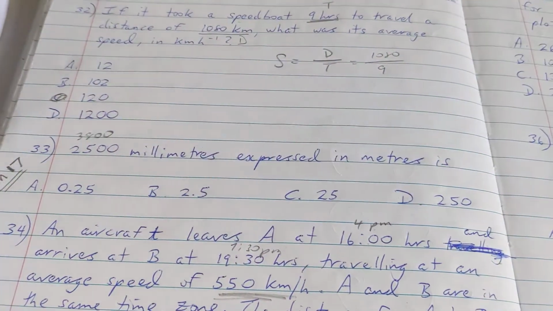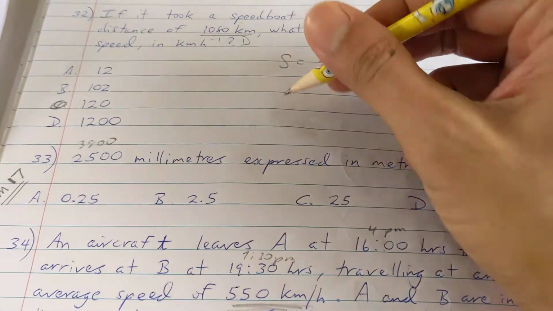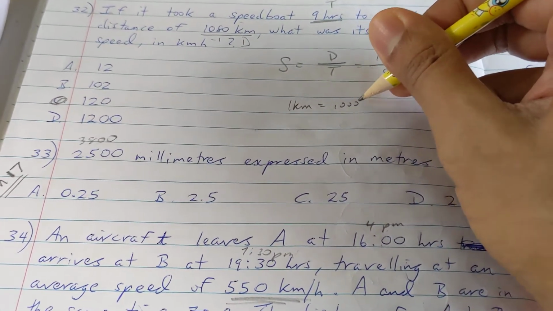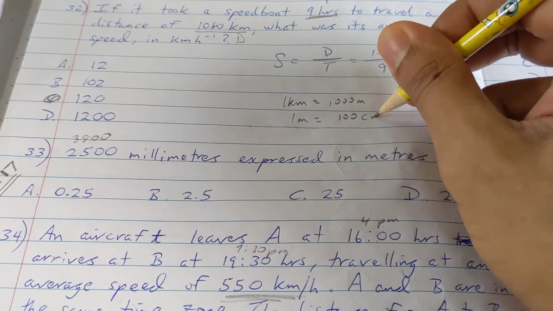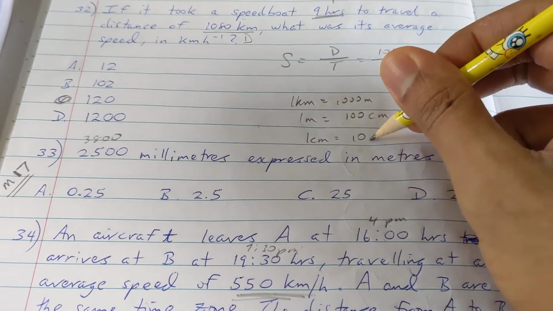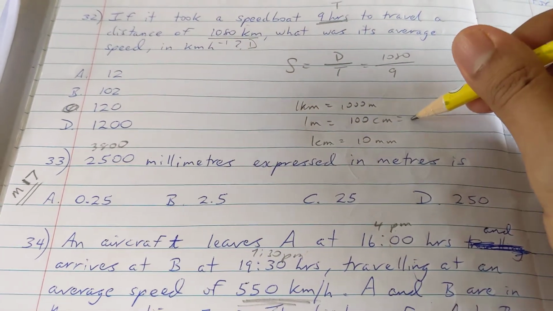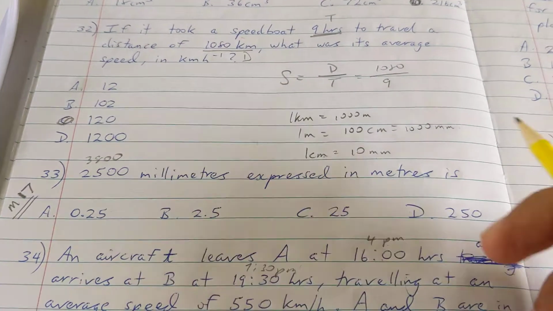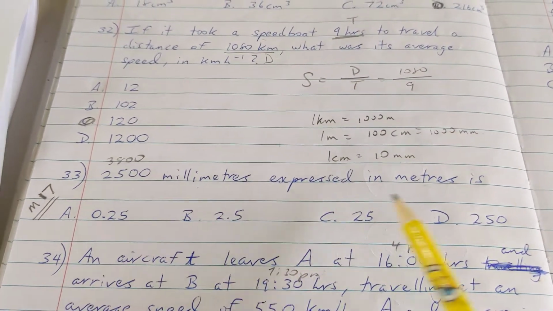I want to change 2500 millimeters to meters. So you have to know the conversion yourself. The conversion is 1 kilometer is 1,000 meters, 1 meter is 100 centimeters, and 1 centimeter is 10 millimeters. Because 1 centimeter is 10 millimeters, 100 centimeters, which is 1 meter, is also 1,000 millimeters. And that's the conversion we're using, millimeters to meters.